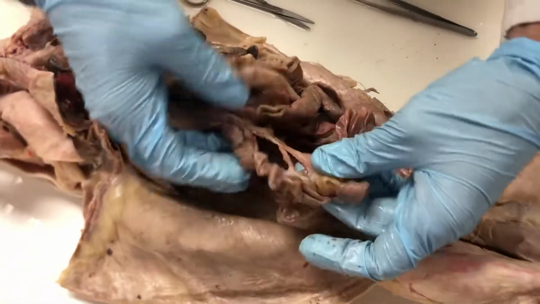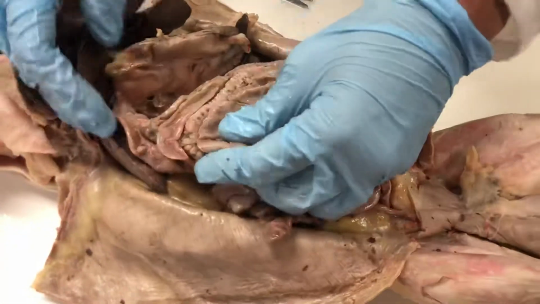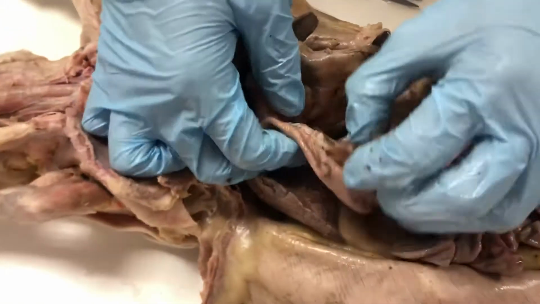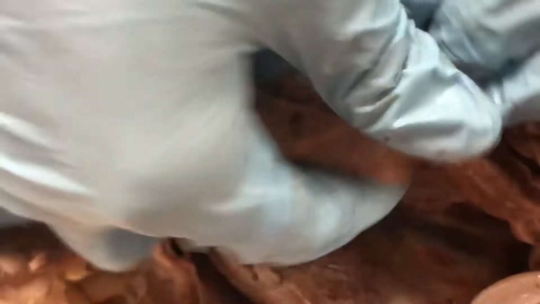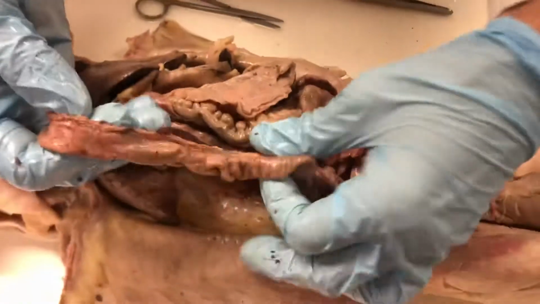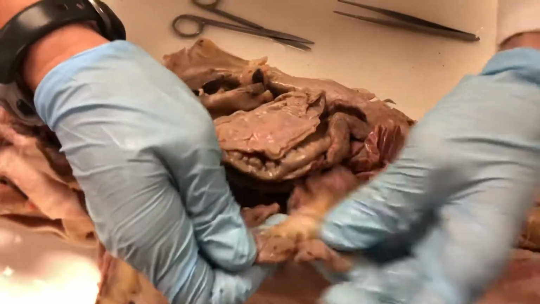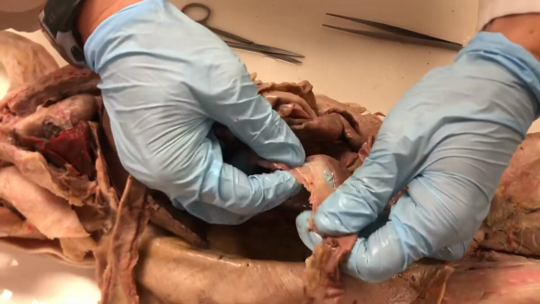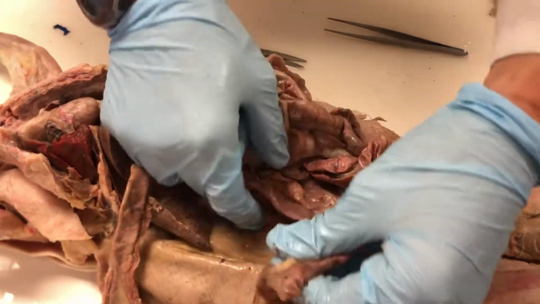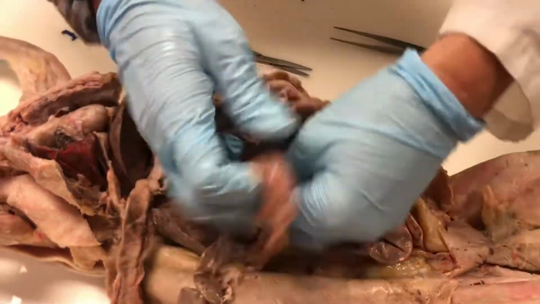So I'm going to have to destroy the mesentery, but you can see that now. Okay, so here we go. We're starting with the duodenum, which connects to the stomach. And I'm just going to gently pull the intestines apart from the mesentery so we can see the entire length of all of these intestines.